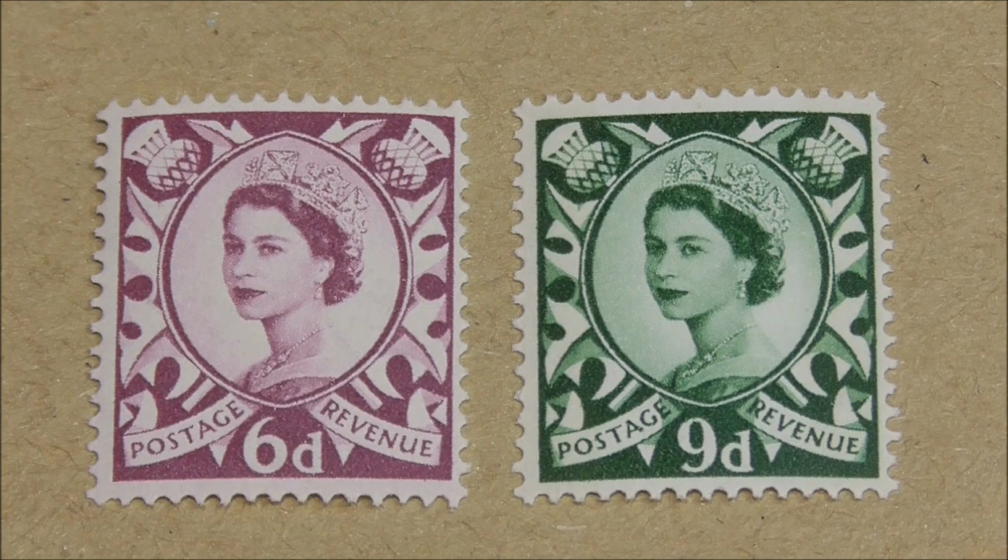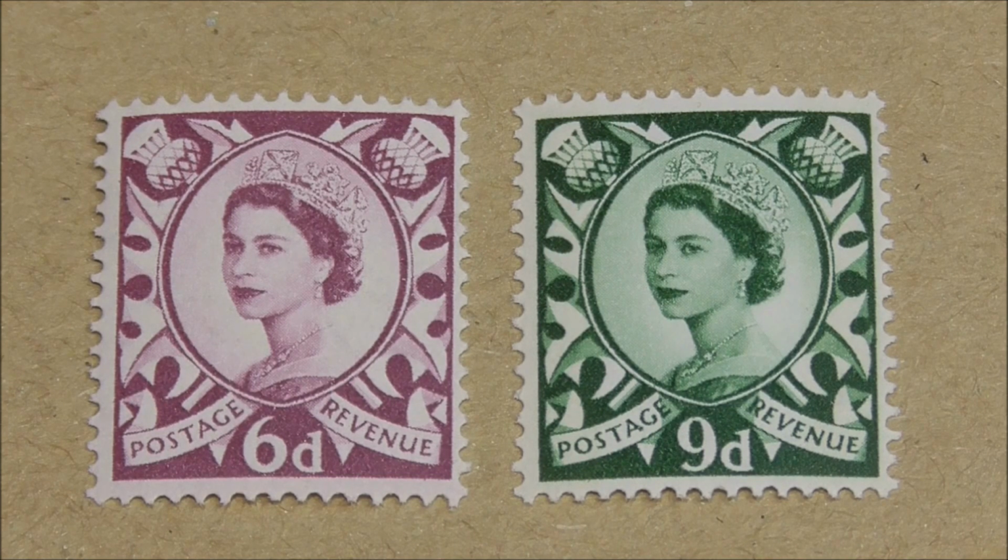The 6d and 9d stamps offer up a different design and show the portrait of the Queen in a simple frame flanked by a strongly conventionalised Thistles of Scotland design on a dark background.